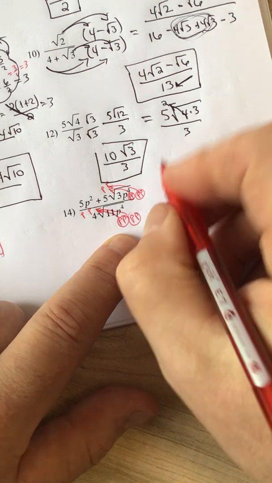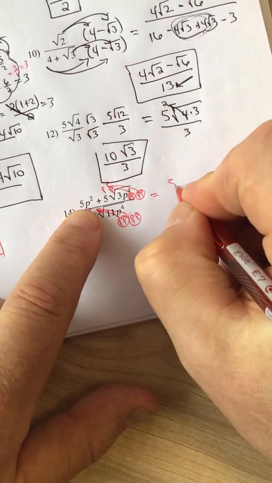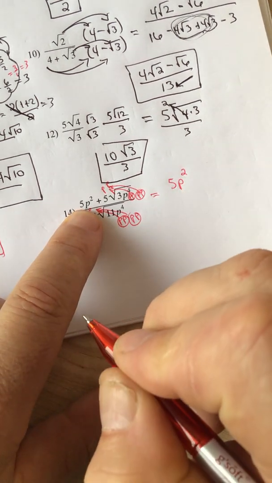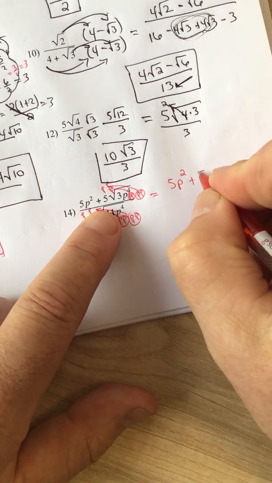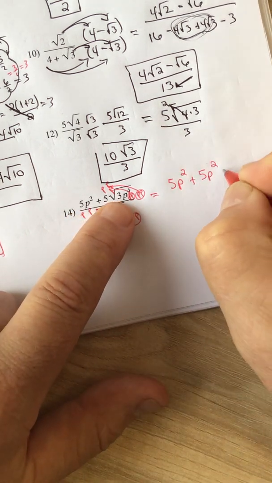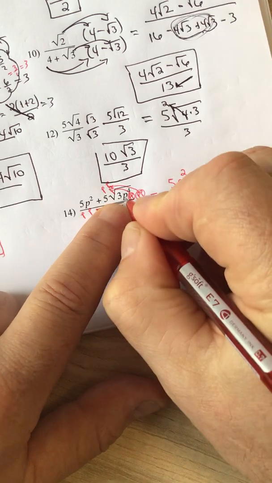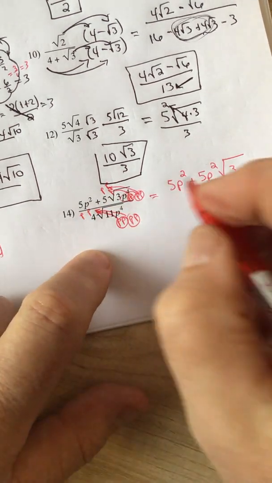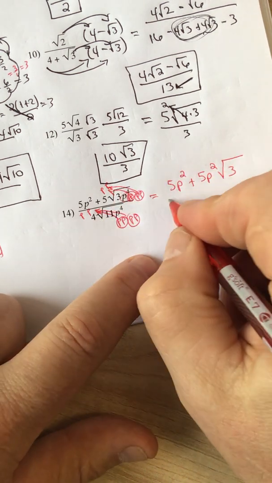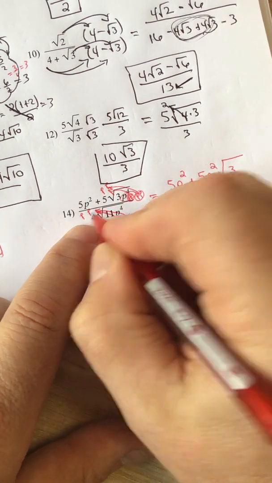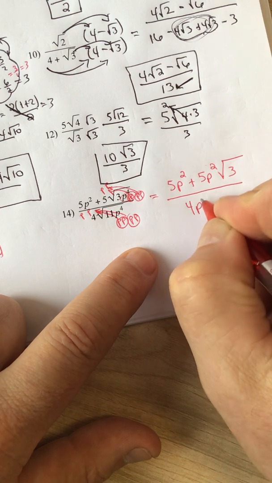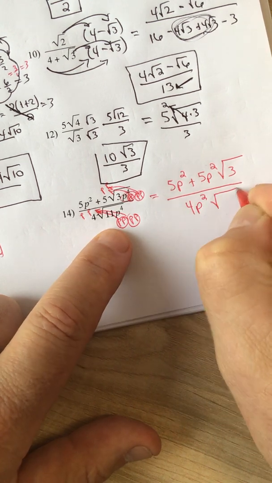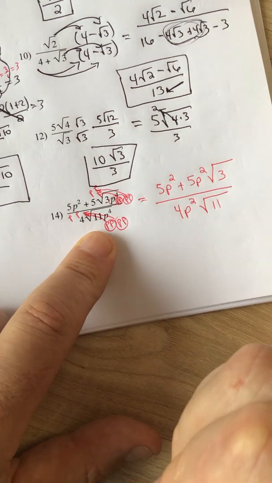So just to get started, I'm going to rewrite it. I have this 5p squared that I didn't do anything to, but now I have a 5p squared with the square root of just a 3 left, because I took all the p's out. Worked out just so they all came out of there. And in the bottom, I've got 4p squared on the bottom, and then what's left on the inside is the 11.